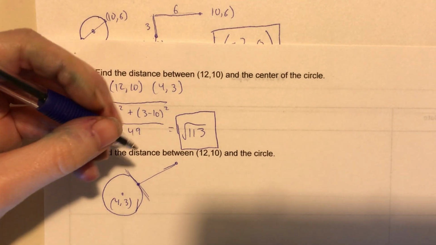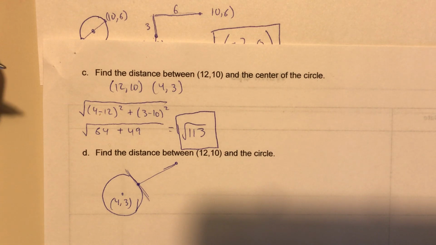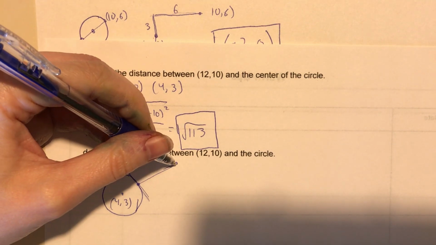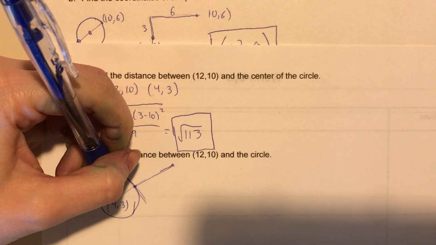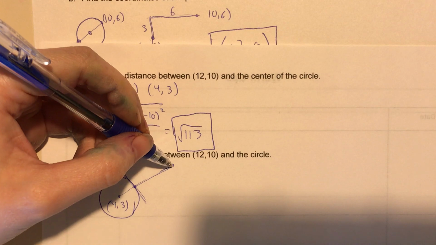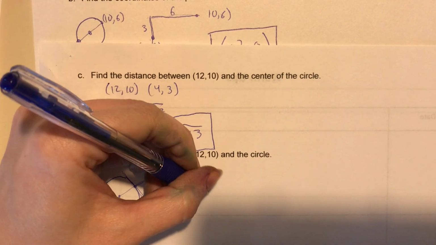We could do a lot of math to figure out exactly how long that segment is, or we could do some simple subtraction, because we know that all the way through to the center is the square root of 113.